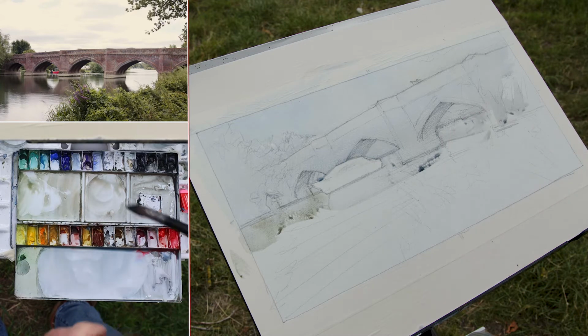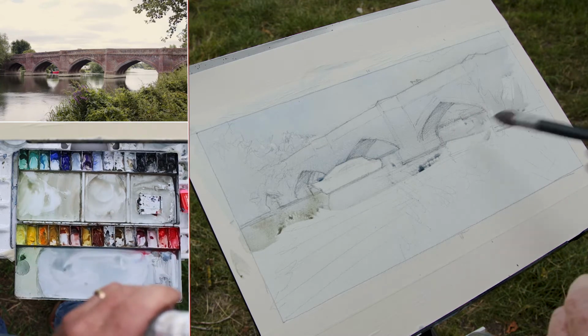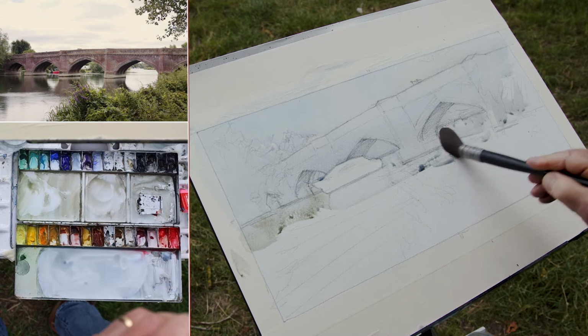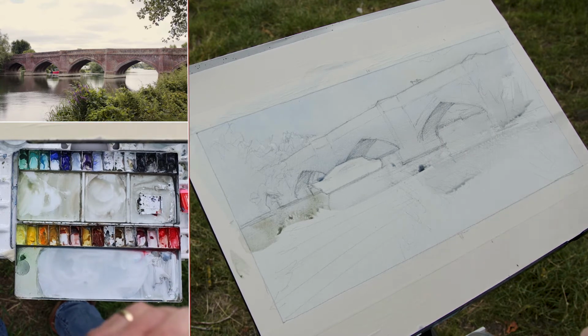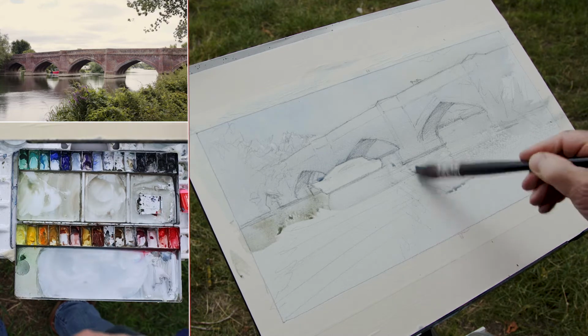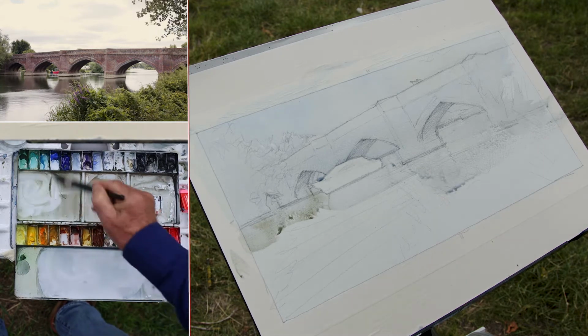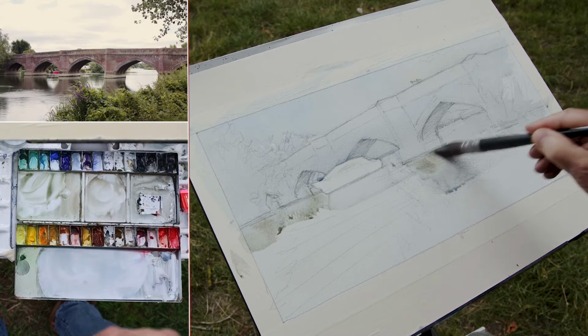I may need a little bit of these sparkly bits there later. And I can do something here.